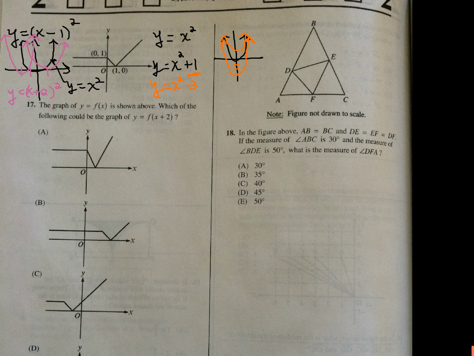So back to our problem. This problem is just saying that the function is moving. It's inside parentheses, so it's the opposite of that. It's going to move to the left 2. So let's find the picture where the whole function picks up and moves to the left 2. Well, here it gets taller. Here it moves to the right. And if you notice on C, it's moving over 1, 2. So this is your winner.